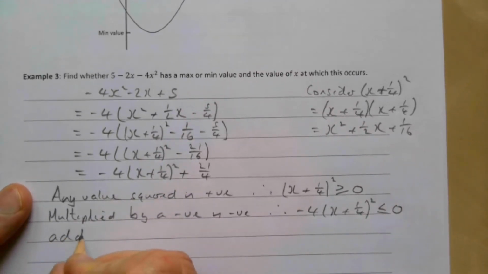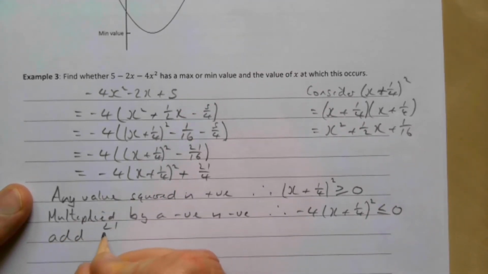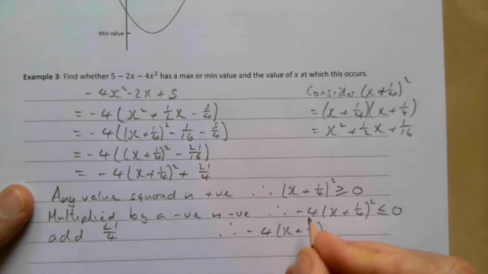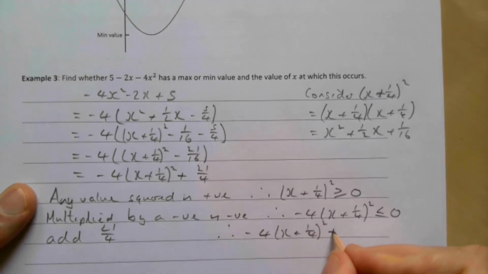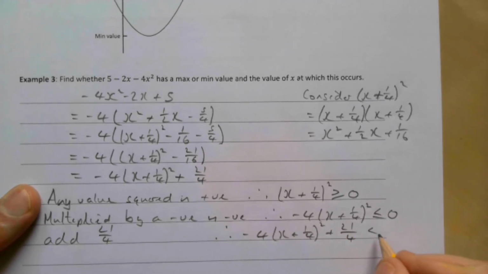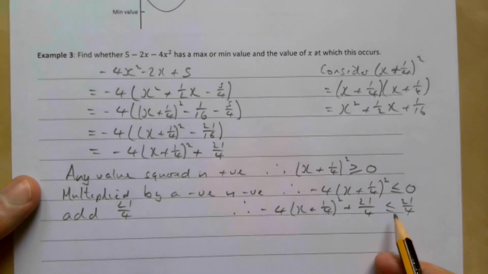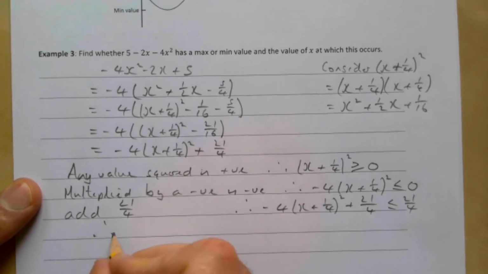And if we then add 21 over 4, therefore minus 4 times x plus a quarter all squared plus 21 over 4 always has to be less than or equal to 21 over 4. So no matter what number you put in, it has to be less than or equal to 21 over 4. That means our expression has a maximum value of 21 over 4.